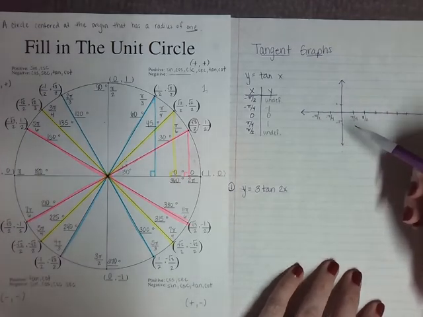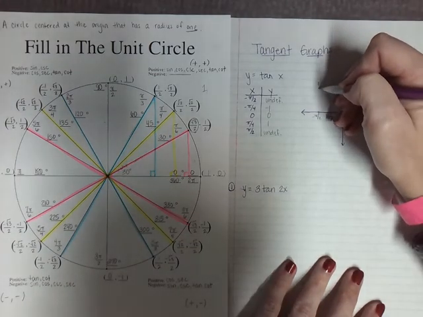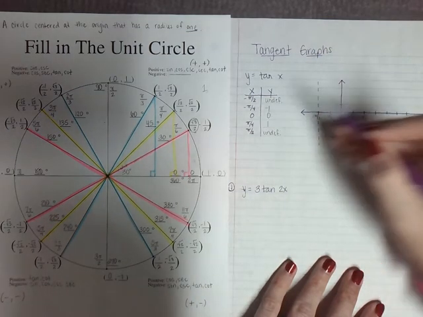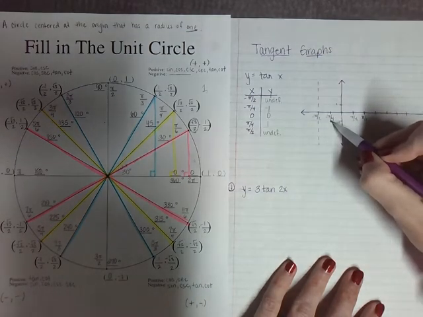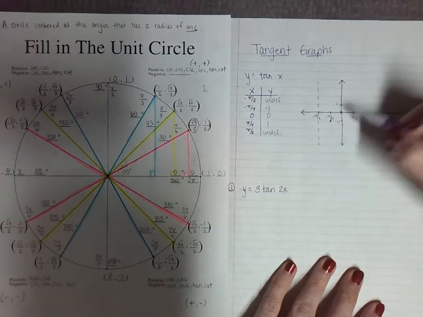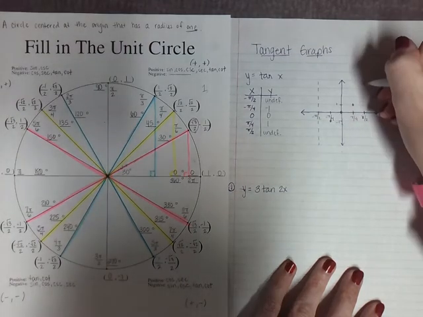Okay, everywhere we have an undefined, that's going to be a vertical asymptote. So at negative pi halves, we have a vertical asymptote. At negative pi fourths, we have the point -1. Then we have a point at 0, 0. Then we have a point at pi fourths 1. And pi halves is undefined again, so there's another vertical asymptote.